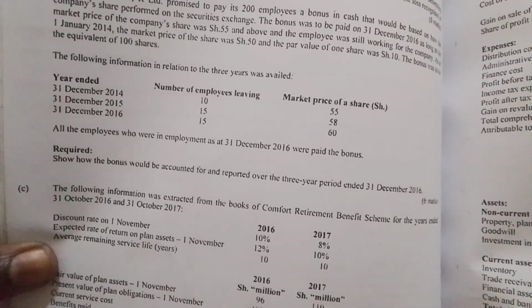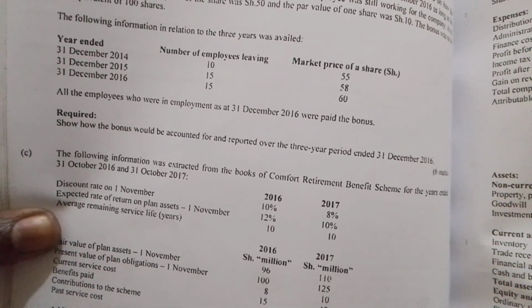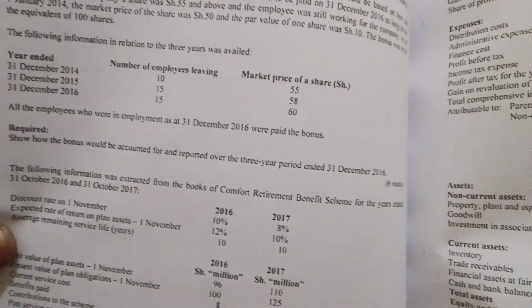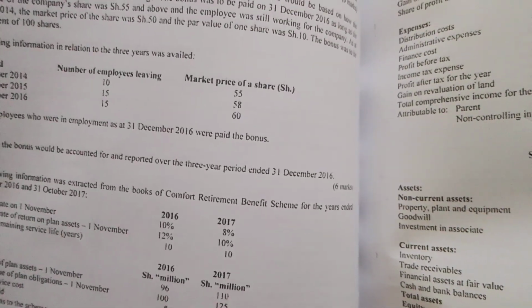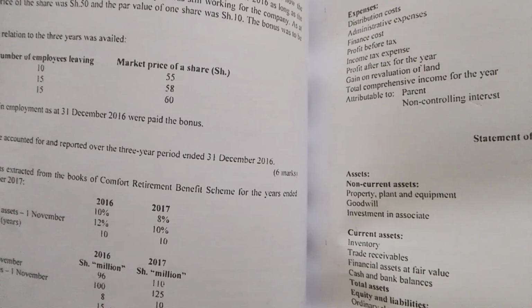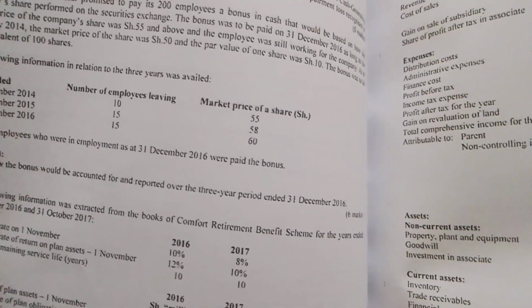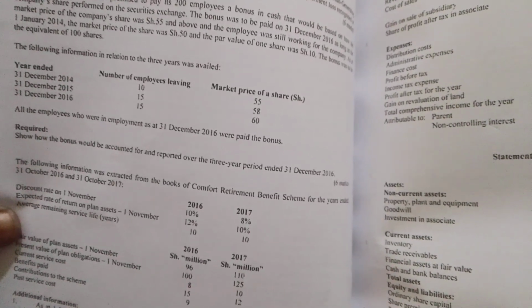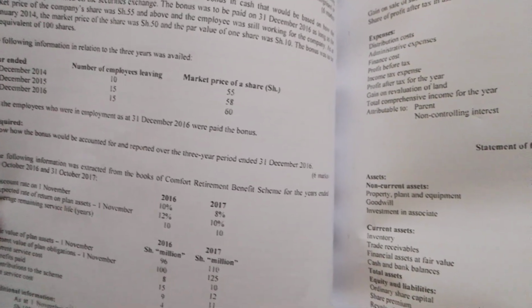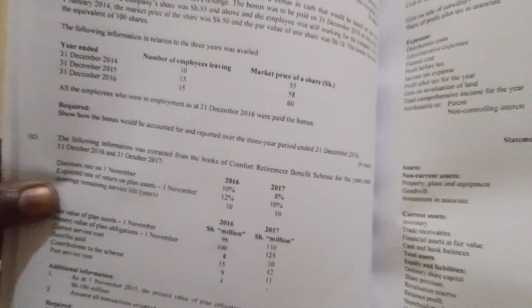Year ended 31st December 2014, 2015, 2016. You are given the number of employees leaving: 10, 15, 15. Market price of shares: 55, 58, 60. And then you are told all the employees who are in employment as at 31st December 2016 were paid the bonus.